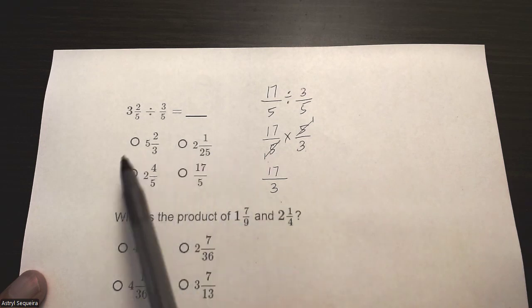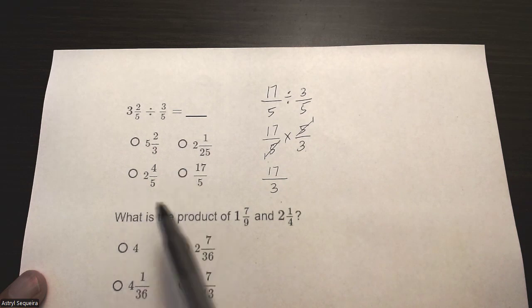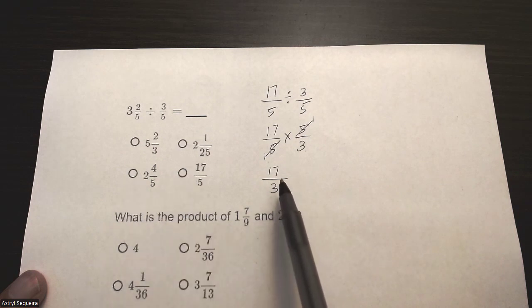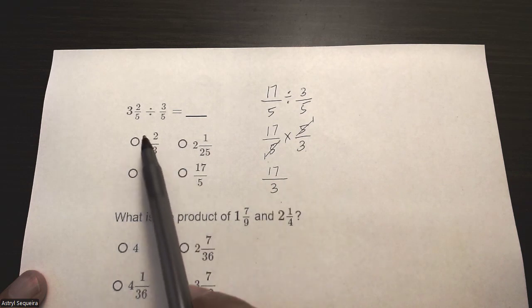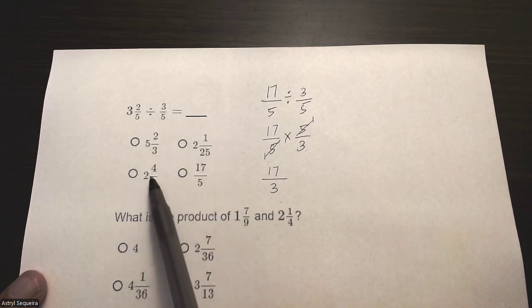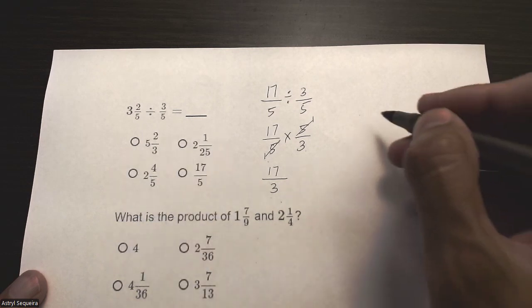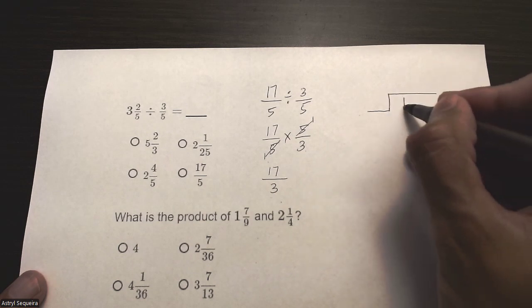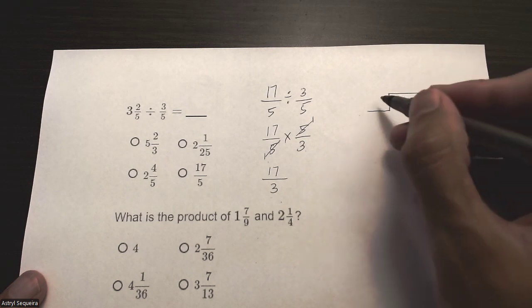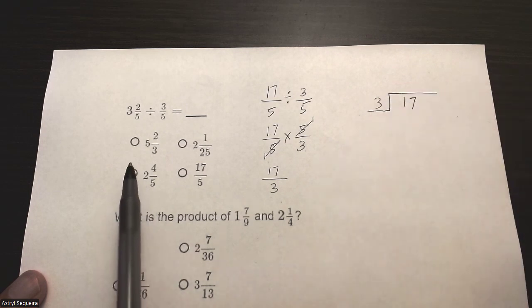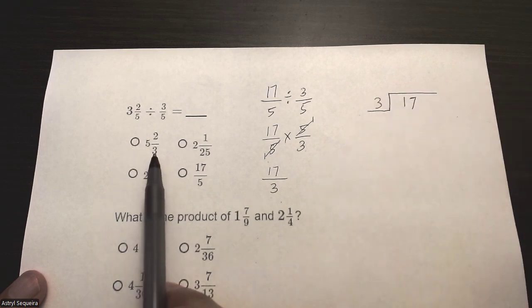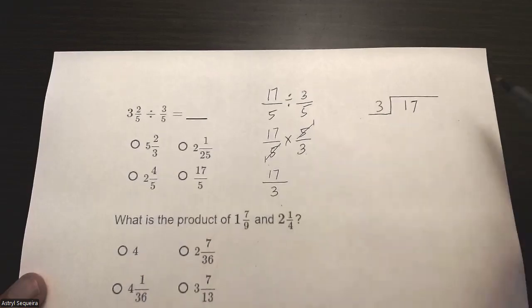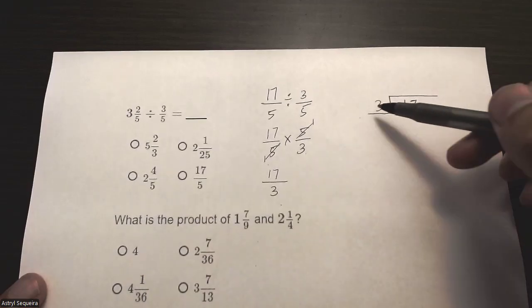But if I look at 17 over 3, it's none of the options over here, which means that I have to convert this into a mixed number because 3 of the options are mixed numbers. So to convert into a mixed number, if you can't do it mentally, you can always do long division. Although in this case, we automatically know the first option is correct because the denominator is 3. I'll still do the long division here and explain it.